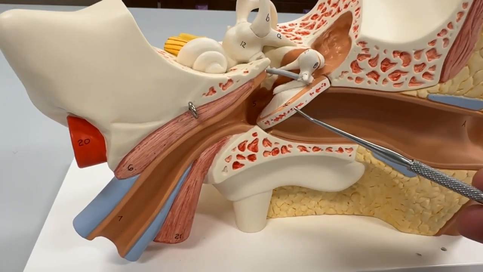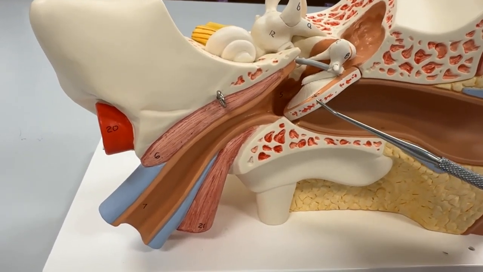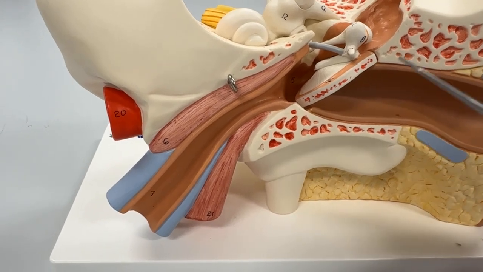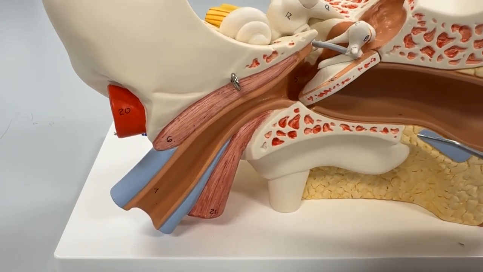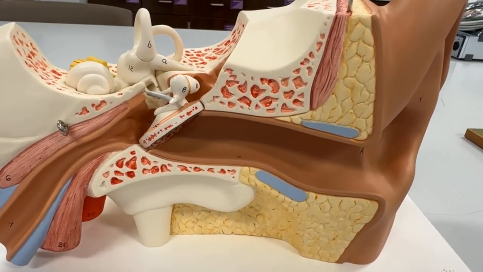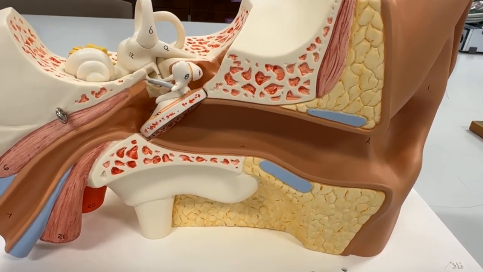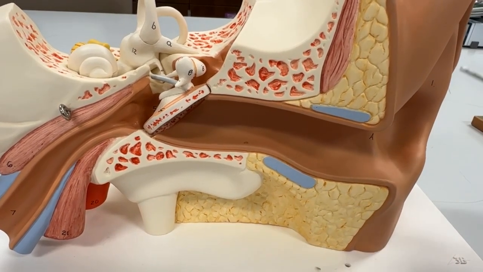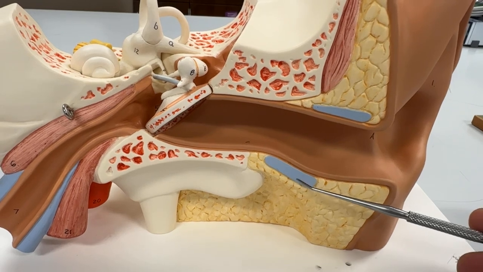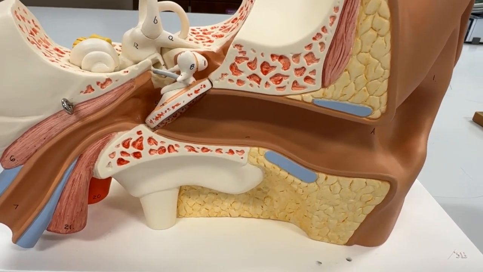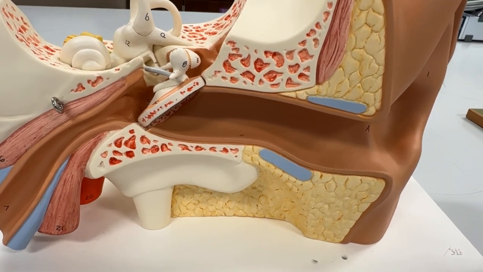The tympanic membrane here, or the eardrum, is going to be the boundary between the external ear and the middle ear cavity. We can see some other structures here that aren't relevant to the auditory system, but are relevant to this anatomical area. So we can see some cartilage patches here. This type of cartilage is going to be elastic cartilage.